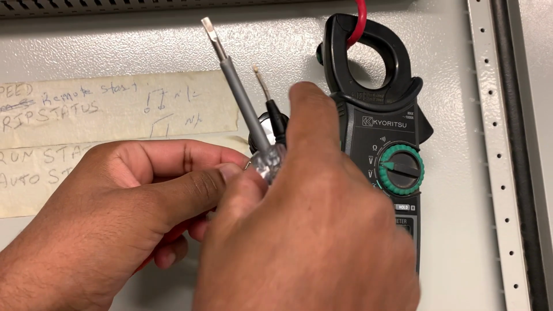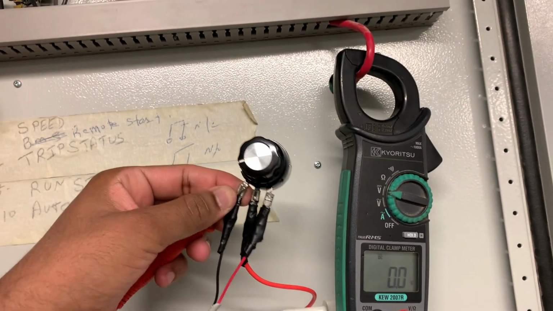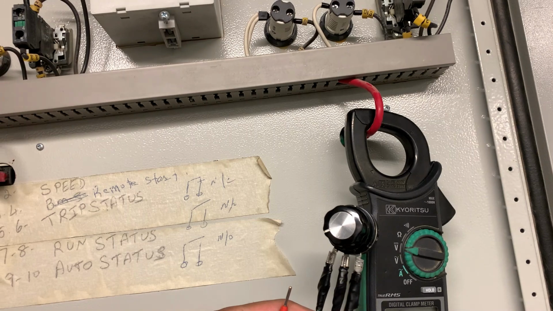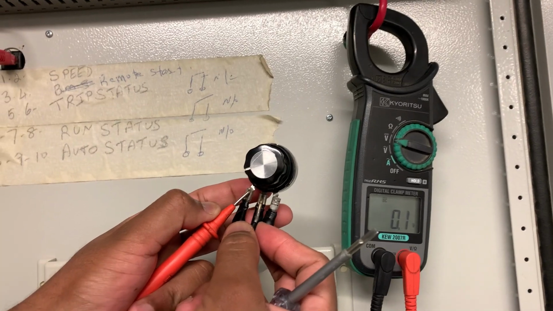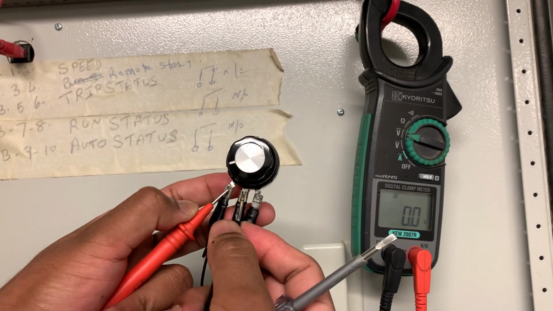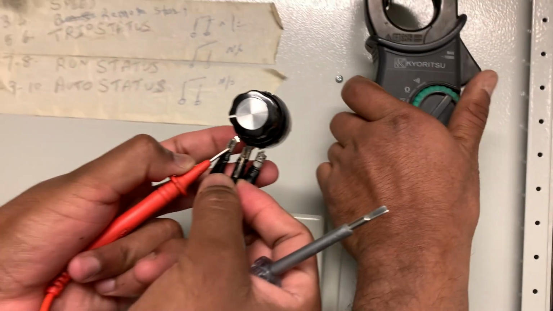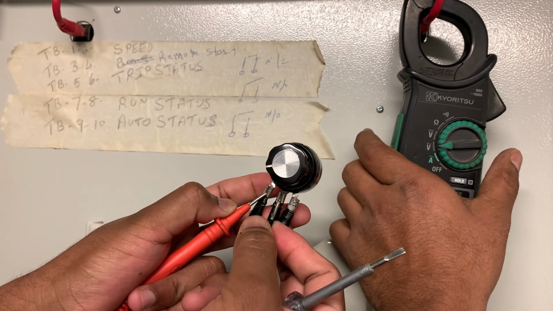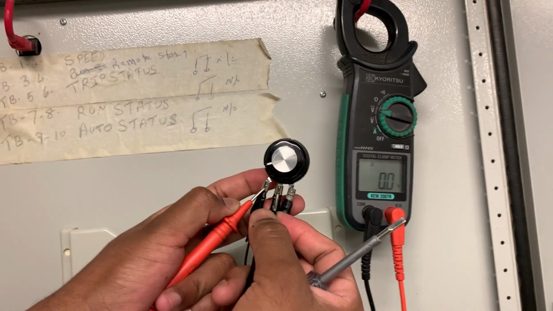So it means we are supplying 10 volt to this potentiometer, and from this middle pin we will get the output voltage, which we can vary from this potentiometer. From the middle we will check the voltage. As you can see, now it's showing 0 volt. So let me increase the potentiometer value. DC. Okay, now it's showing 0 volt.